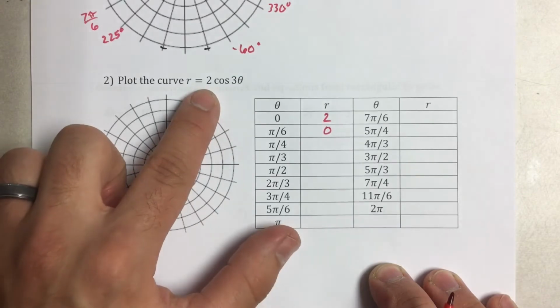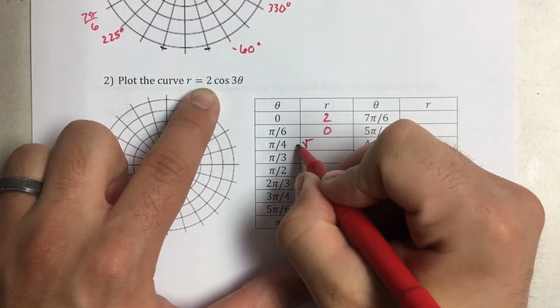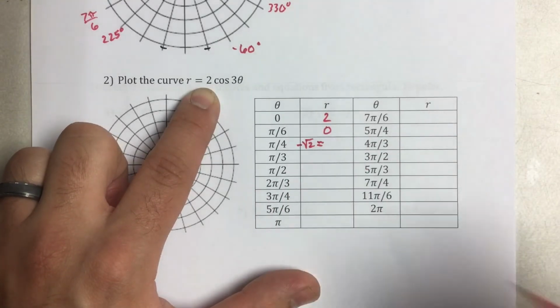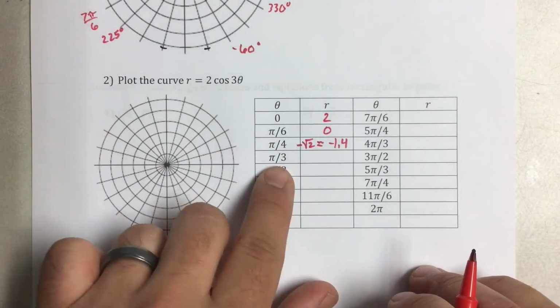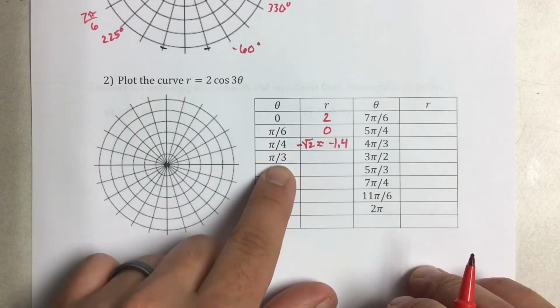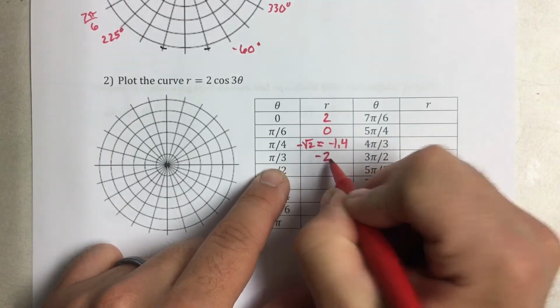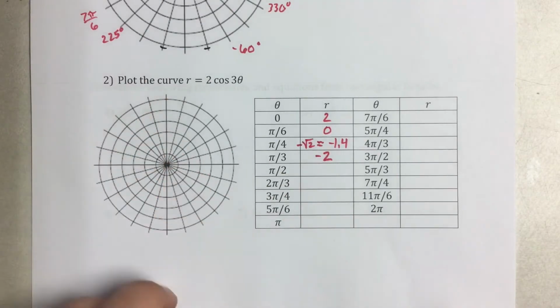We multiply that by 2, and we get just -√2, which I'm going to start giving decimal values. We get -1.4. Okay? So then 3 times pi over 3, well, that's pi. Cosine of pi is -1, so we get -2 here. And then it just kind of starts repeating.